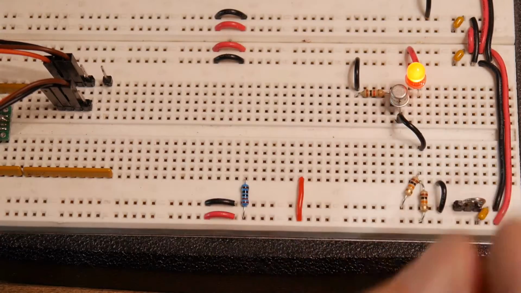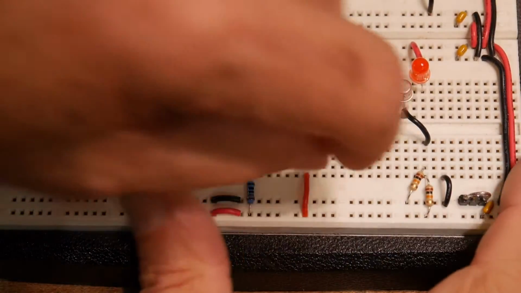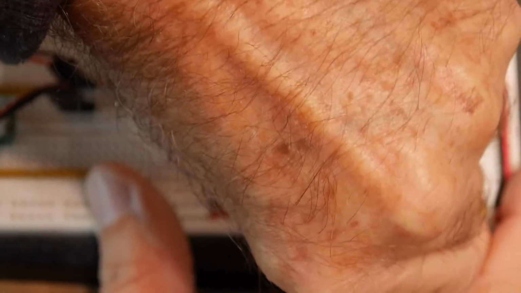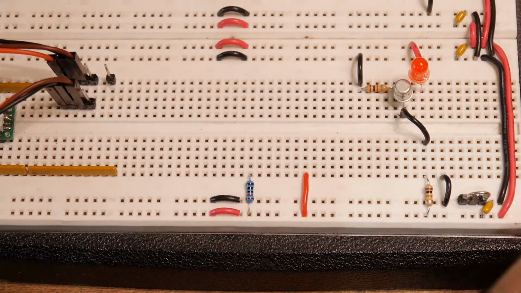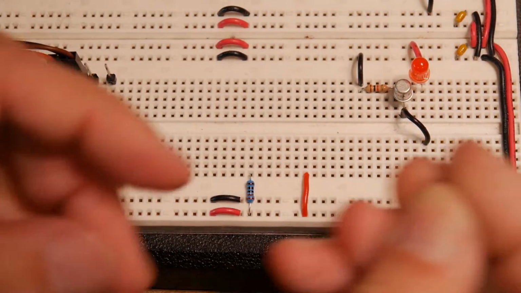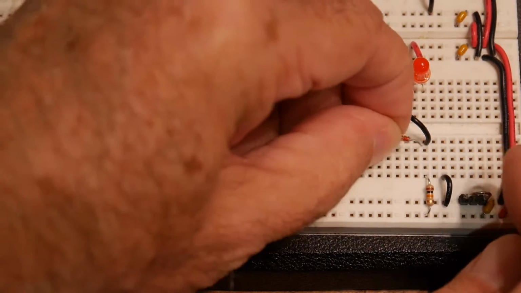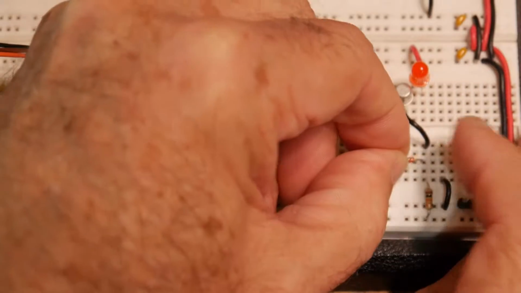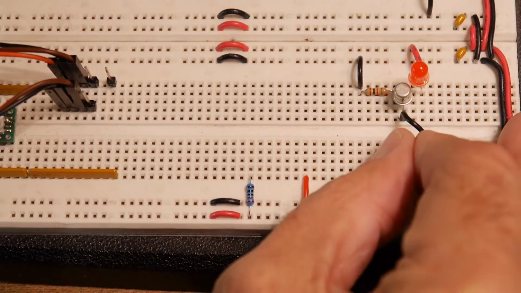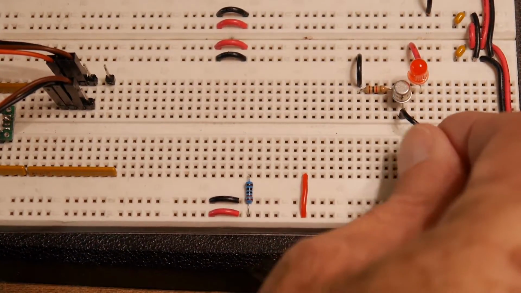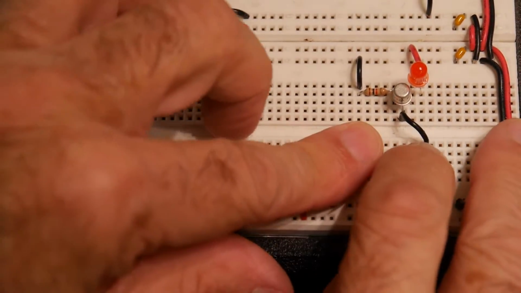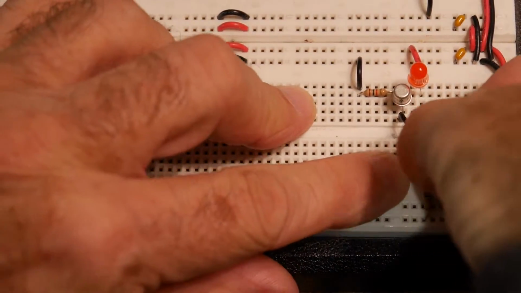All right. So instead of that, we will put in one diode. Let's see here. These breadboards are sometimes a little hard to work with. Get them to go in.